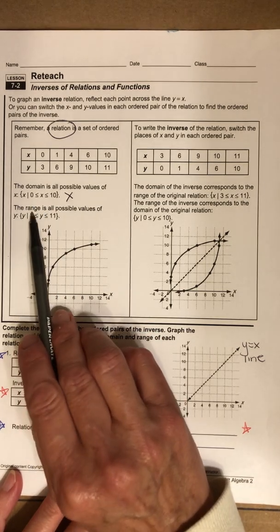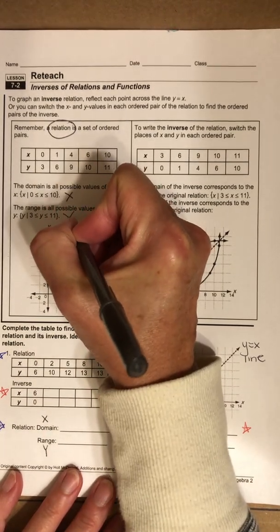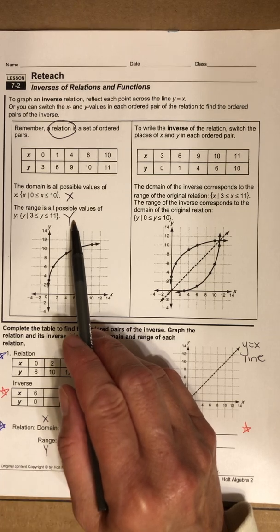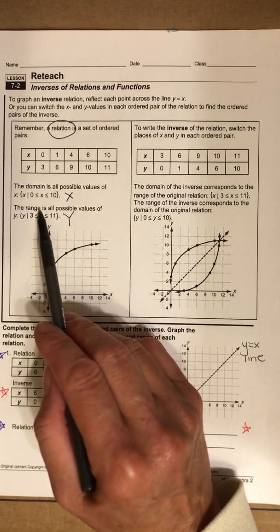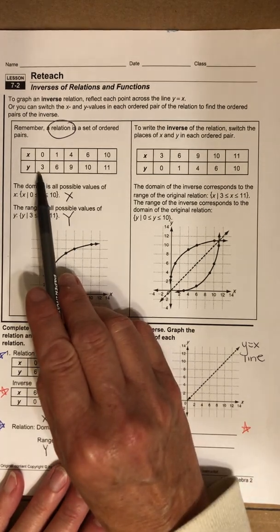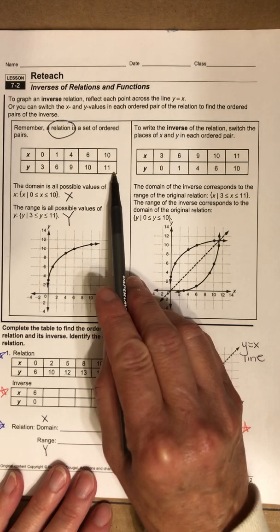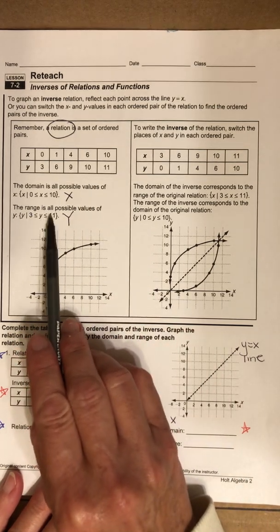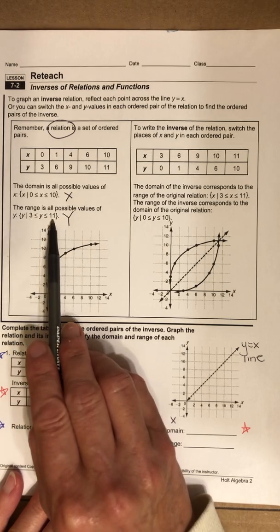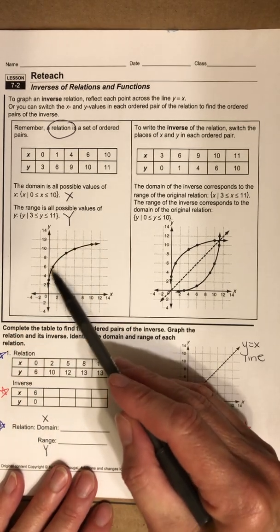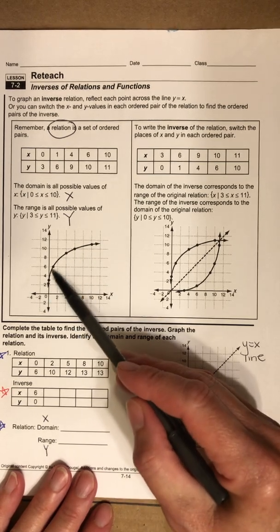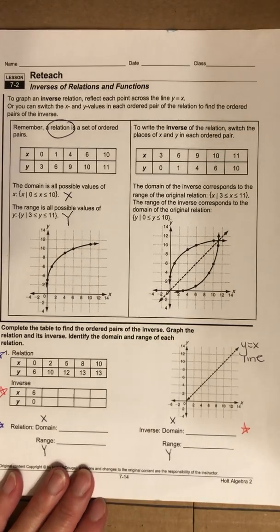If you remember that range is the y values, that's kind of easy to remember because x and y are in alphabetical order, and so is domain and range. So range is the y values. Notice our y values go from a low of 3 to a high of 11. And so this is how they list the range, that y is in between 3 and 11. And what they did is they simply plotted the points that are shown in the chart above and then put a smooth curve through it.